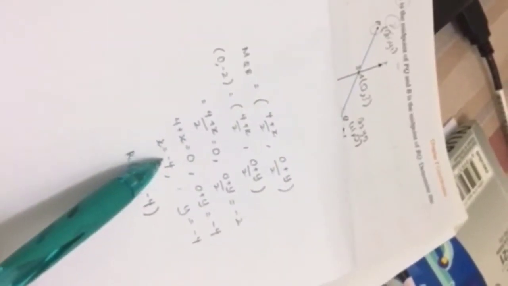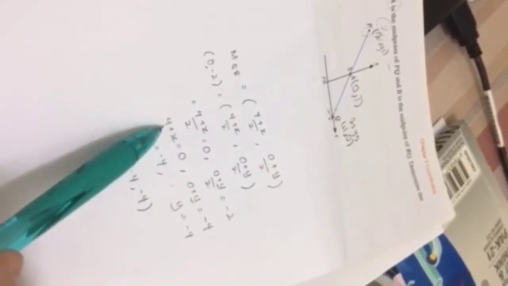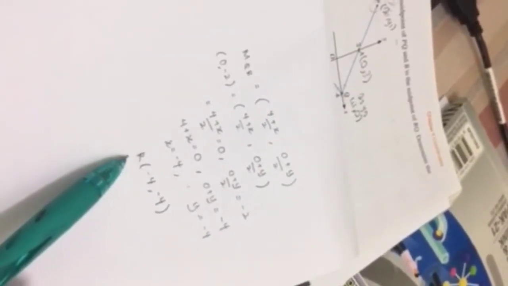So x we got negative 4. For y, 0 plus y divided by 2 equals negative 2, so y equals negative 4. For the coordinates of R, we got negative 4, negative 4.